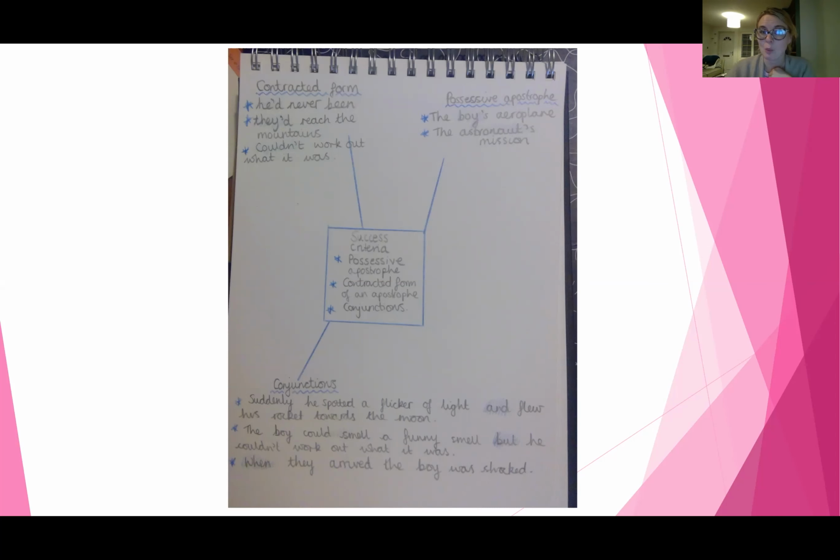So based on what you have done, I'm going to stop sharing my screen with you. I would like you in your book to write yourself a next step. So what do you need to make sure you include in your next draft? If you included all three in your first draft, what could you do to make your writing even better?